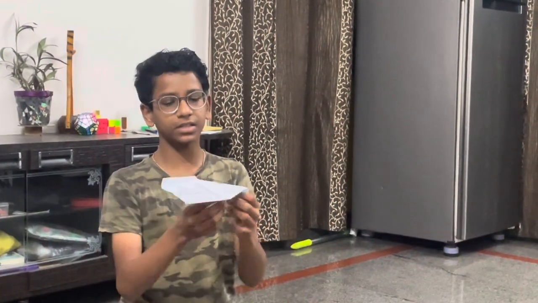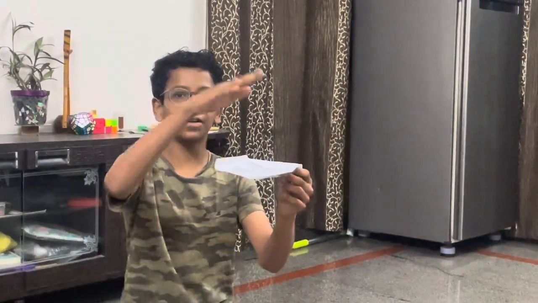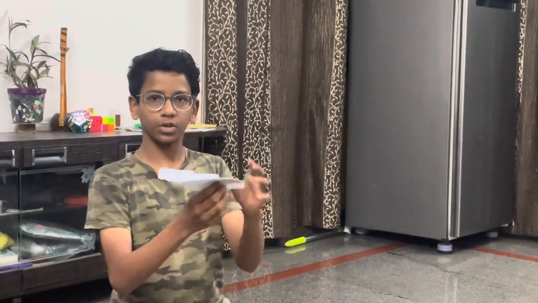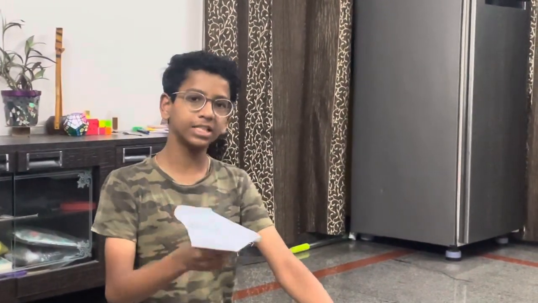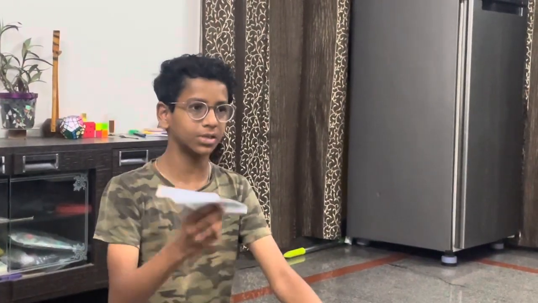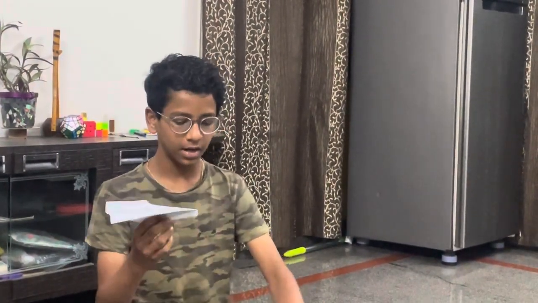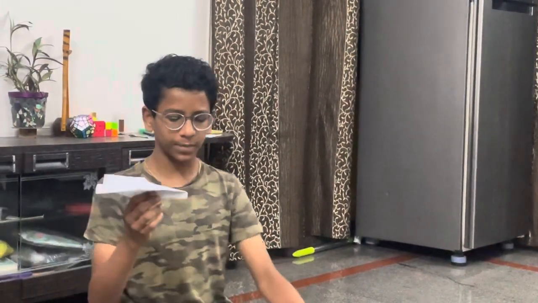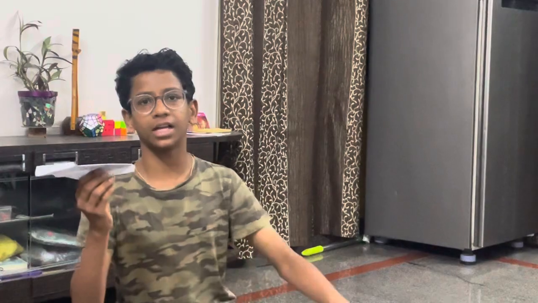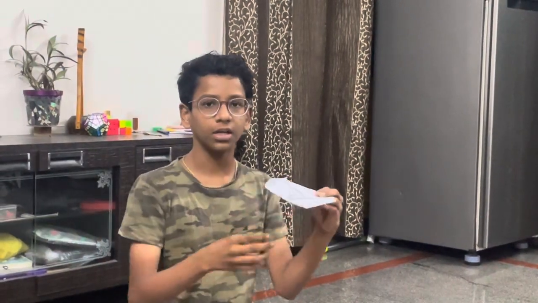So lift acts upward and gravity acts downward. So both of them cancel each other. The balance between lift and gravity determines for how much time the plane will stay in the air. Next, trajectory and stability. The trajectory of paper planes is explained by the forces acting on it.